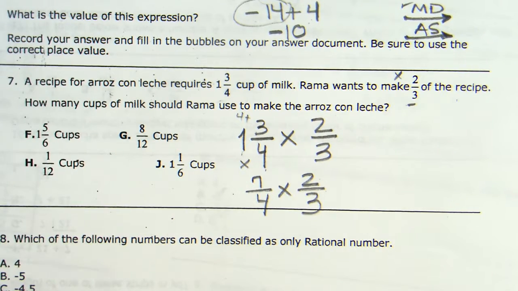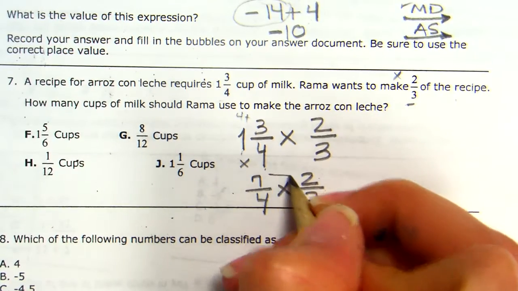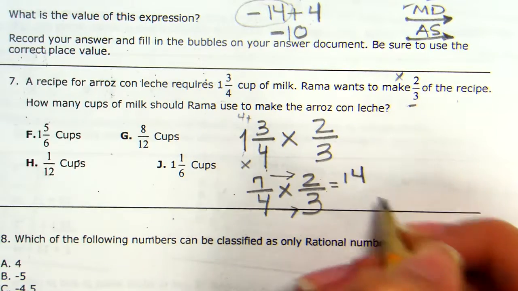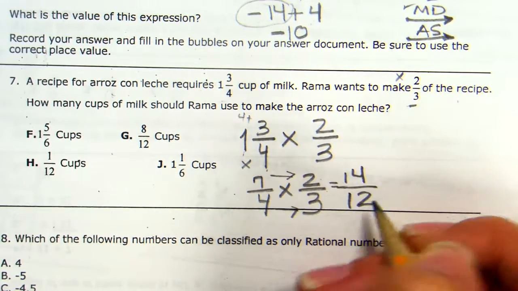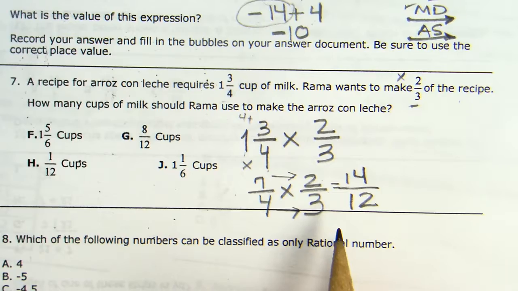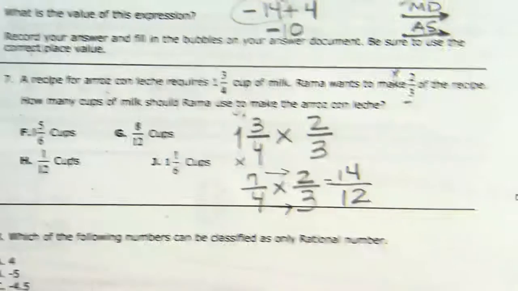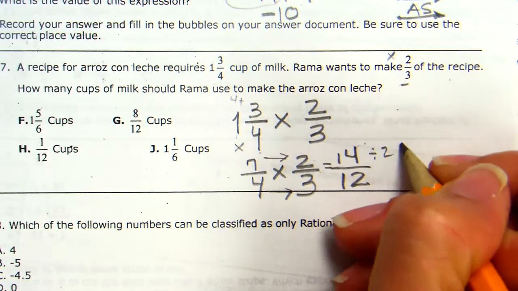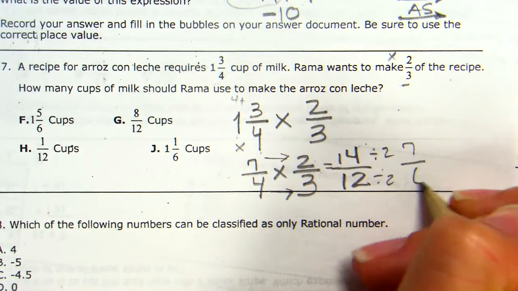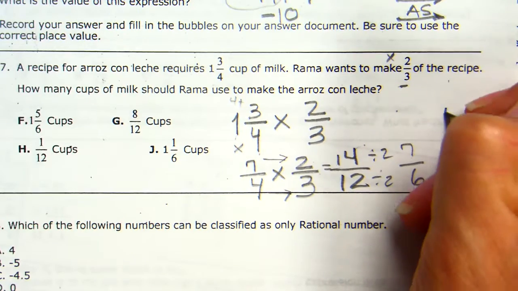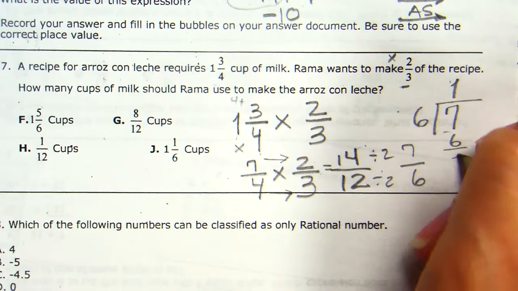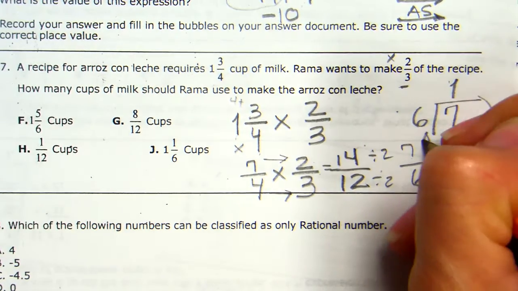Across, see. No cross, but across, see? So straight, with the one on the front. So 7 times 2? 14. 4 times 3? 12. You don't see your answer because it's improper. We can simplify. Divided by 2, 7, divided by 2, 6, and then divide. 7 divided by 6, 1, subtract, so it's 1 and 1/6.